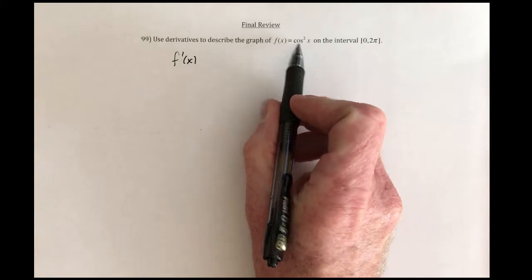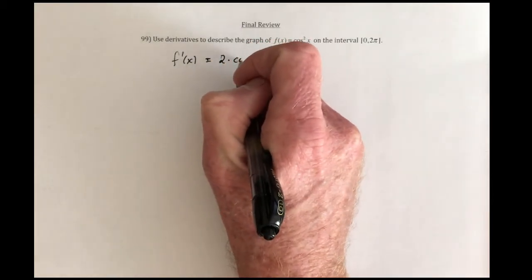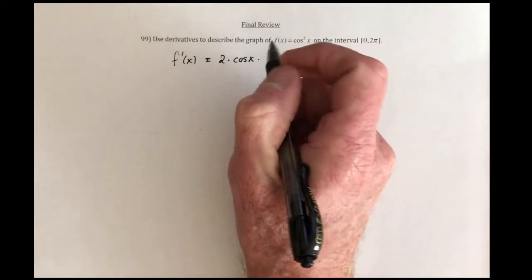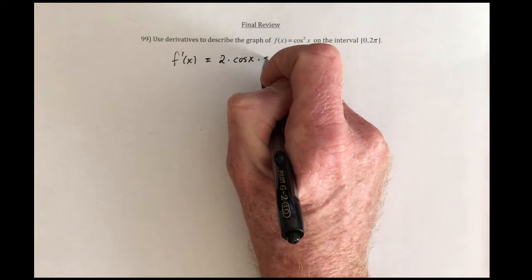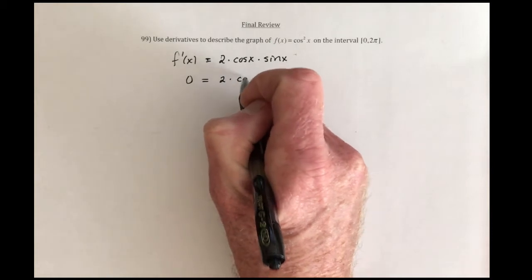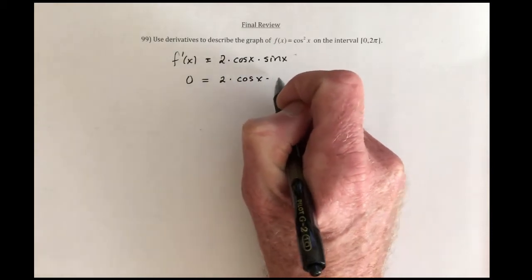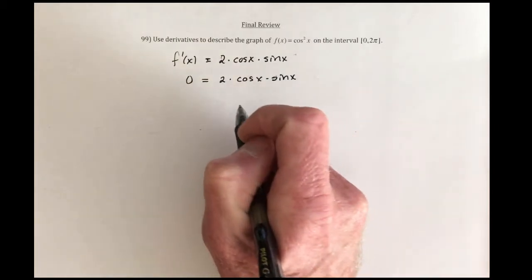first of all, it's going to be the power rule. So 2 times cosine of x. And then take the derivative of cosine, which is sine. And then set this equal to 0. And of course the number 2 is not equal to 0, but both sine and cosine do equal 0.